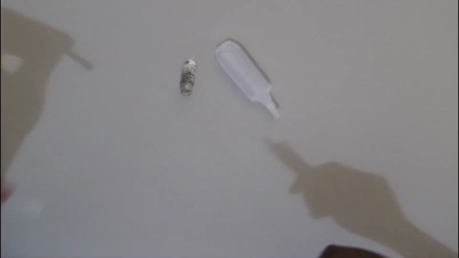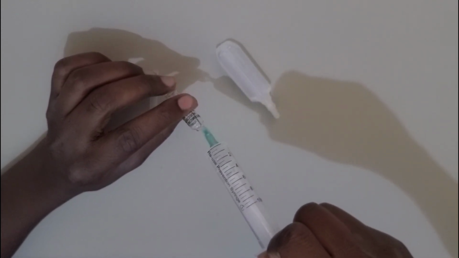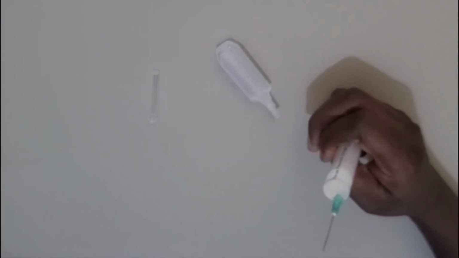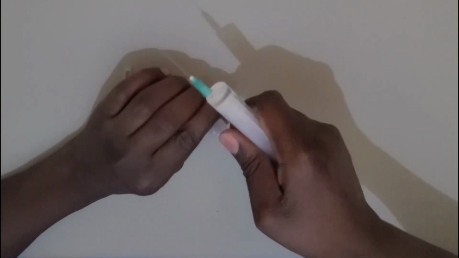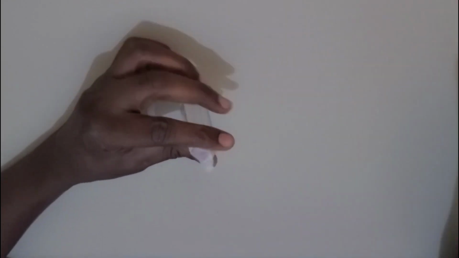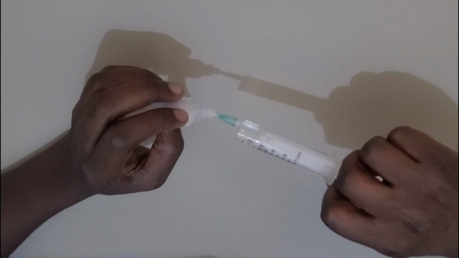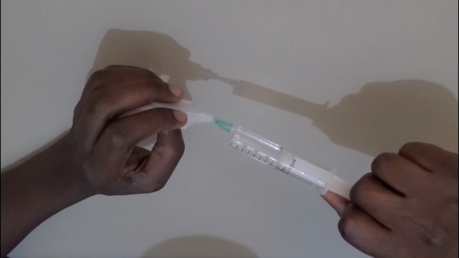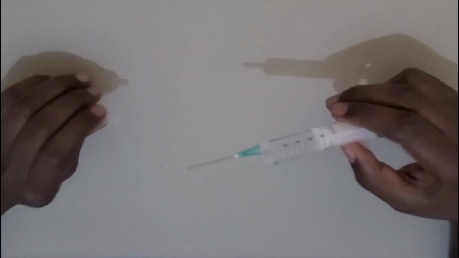We aspirate the medication. We expel the air. After that, we are going to get the 6 mL.